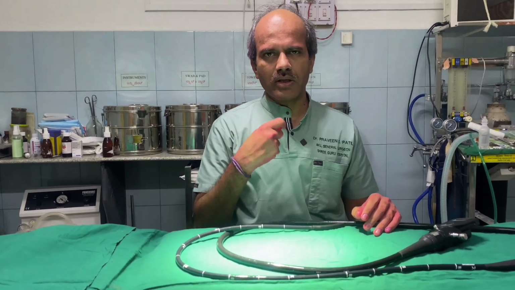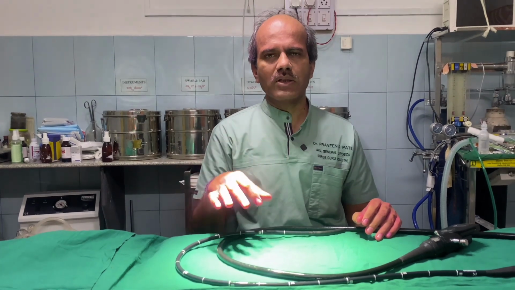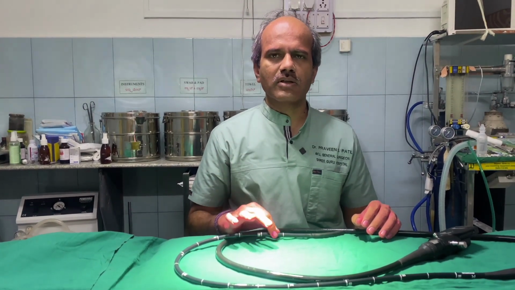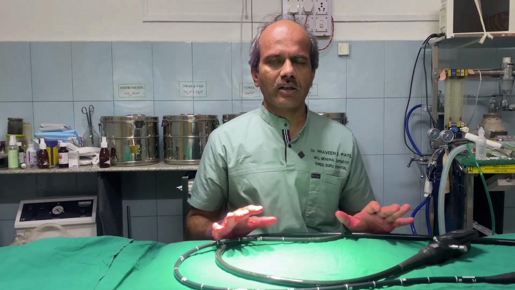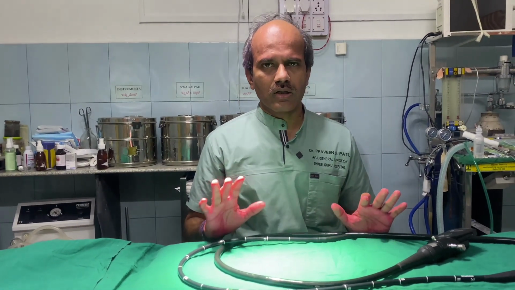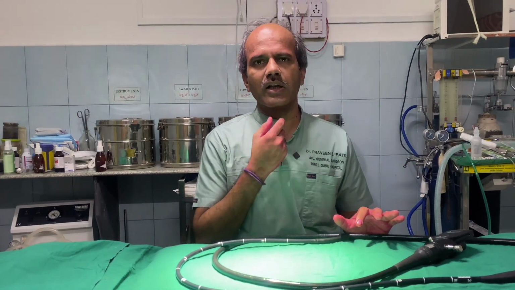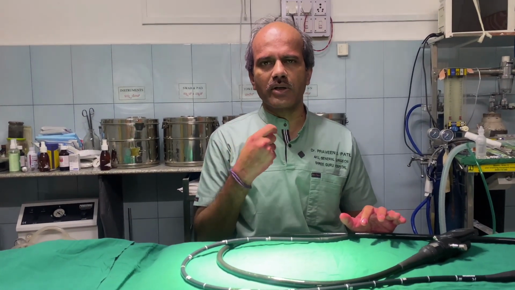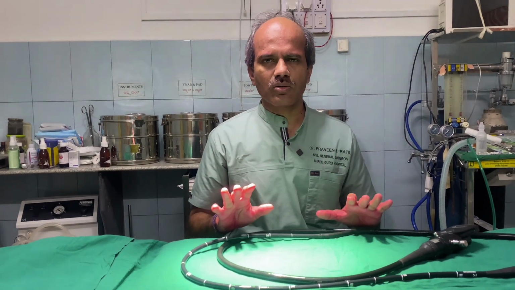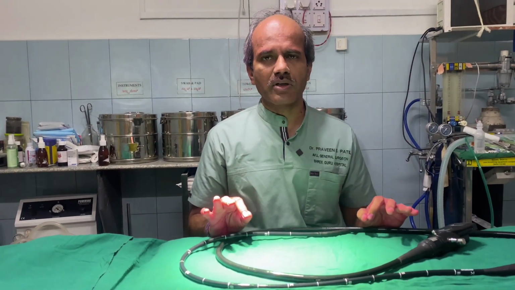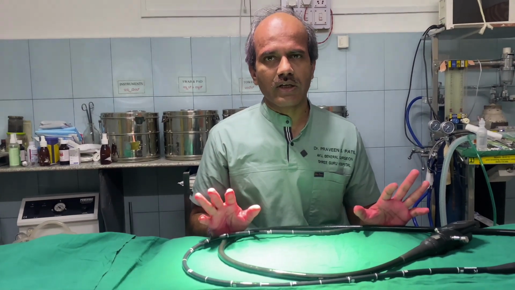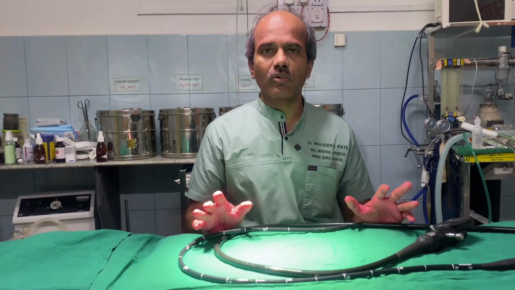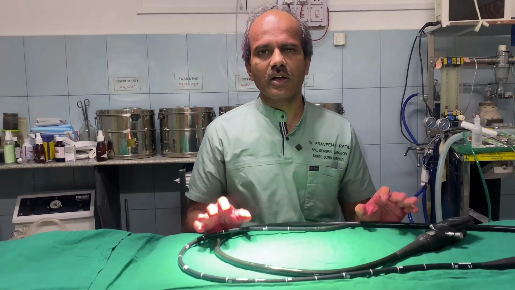Once the patient swallows properly and it is admitted into the gastrointestinal tract, then it won't hurt much, only in the neck. If the patient cooperates properly, even there it enters without much difficulty. That will take hardly 3 to 4 seconds. So that's about the fairness of upper GI endoscopy.